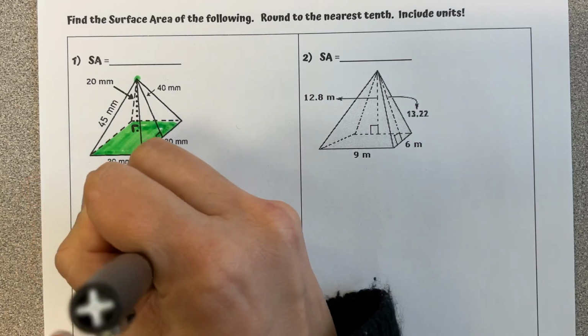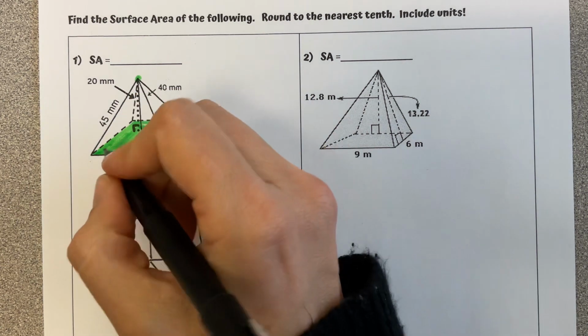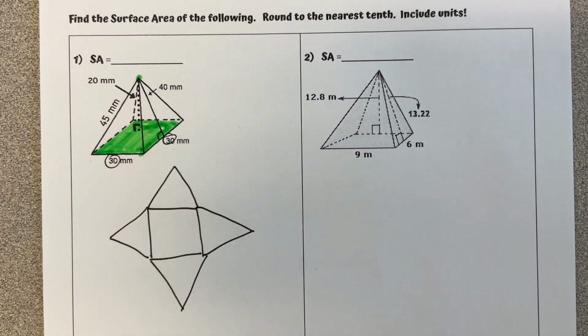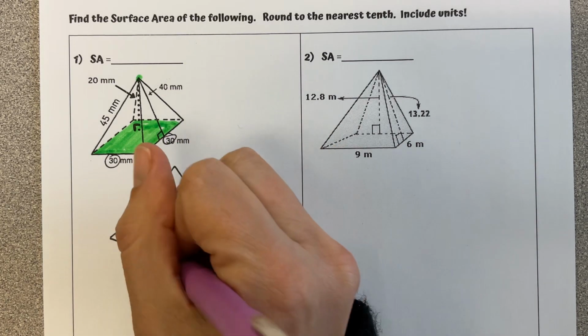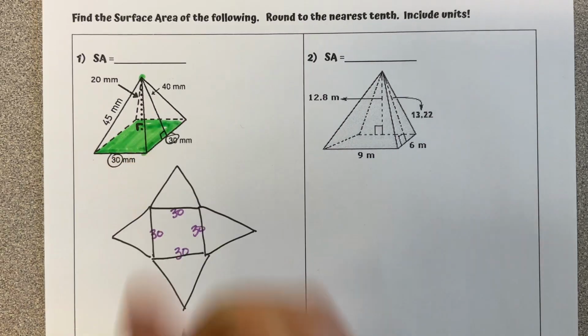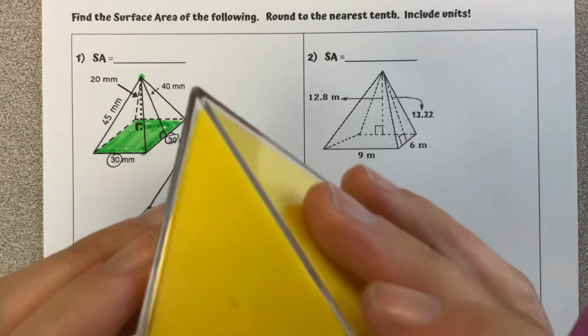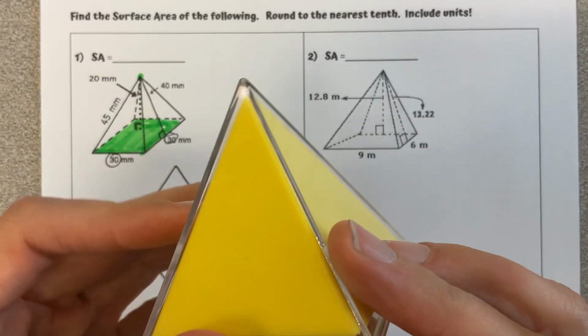the triangular sides. Okay, so for that base, if we look at this shape, it has the dimensions 30 by 30. So it is a square. That's important to note. So we have 30 by 30. Because it is a square, that means that all four of these triangular lateral sides are going to be the same.